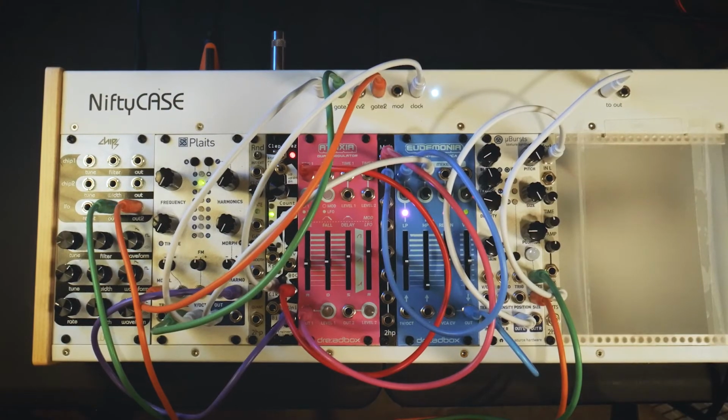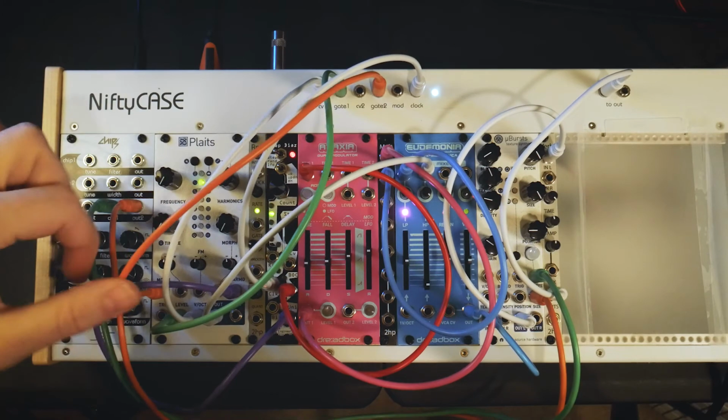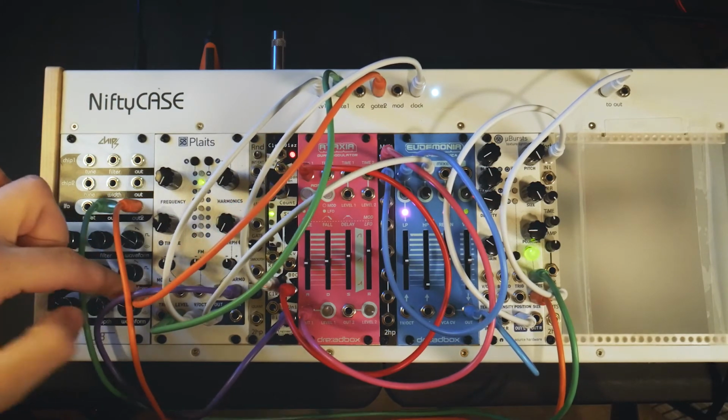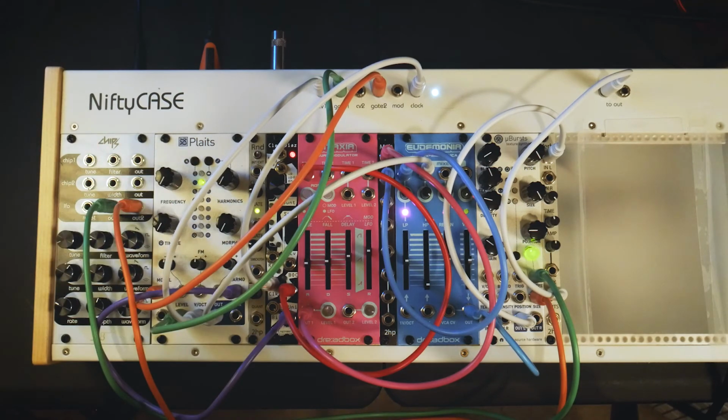So all it's doing is instead of sending notes out, it's sending gate triggers out. And I'm just sending the gate to the model switch on here. So it's just triggering a model switch whenever the arpeggio hits, and it's causing this rhythmic variation. Just another cool way to use it.